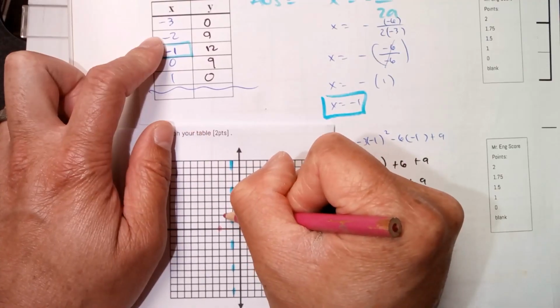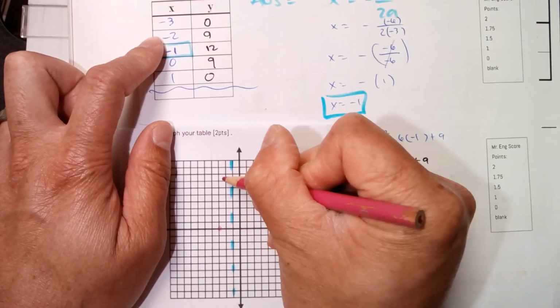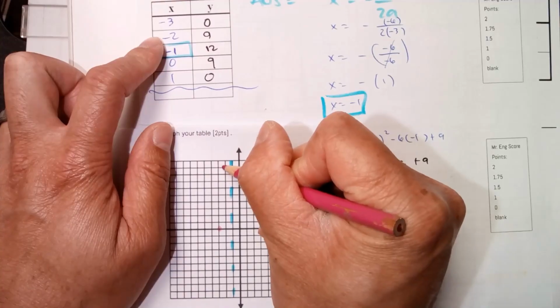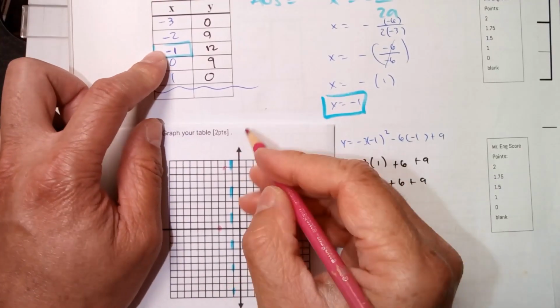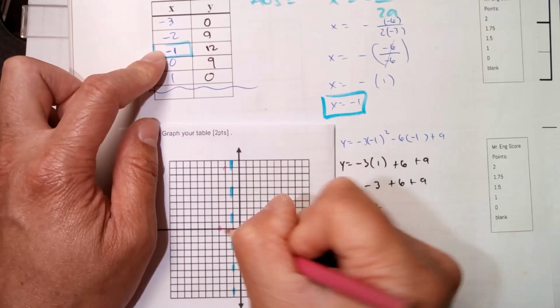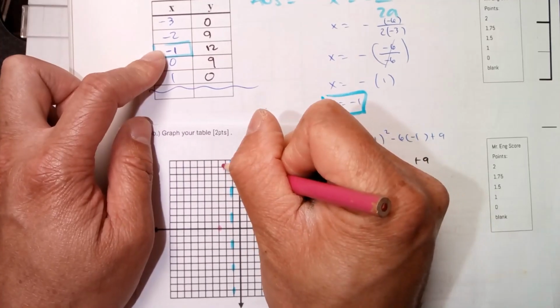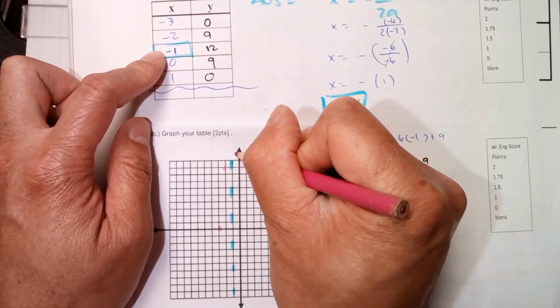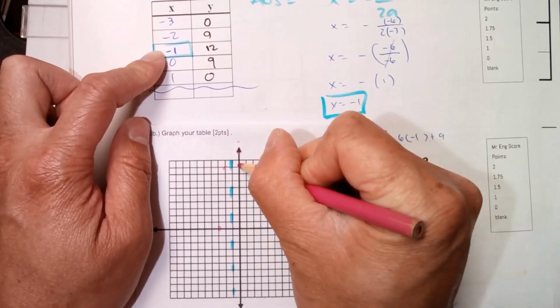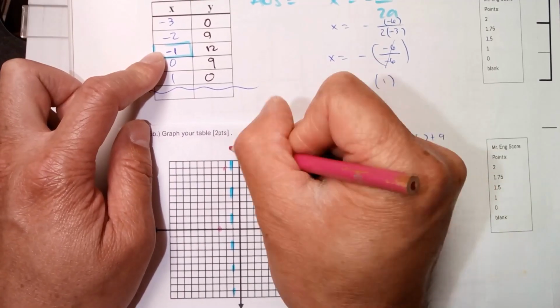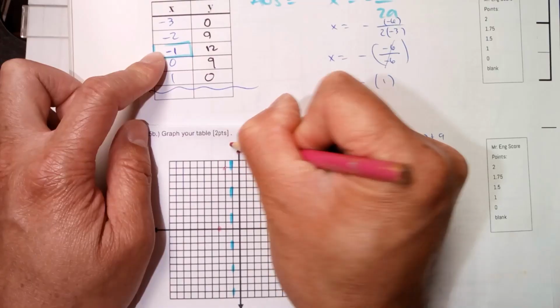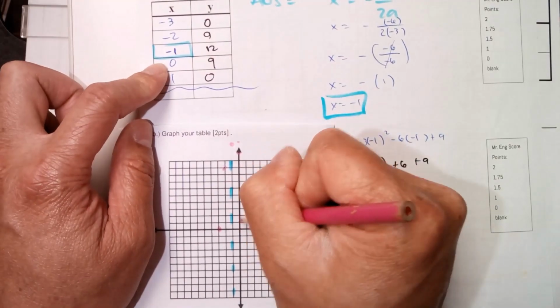Okay, -1, positive 12, so left 1, up 12. So I already counted that to be 9, 10, 11, 12. Just kind of evenly space it above here, so something like this. 0, 9, and right 1, 0. Go ahead and sketch it.